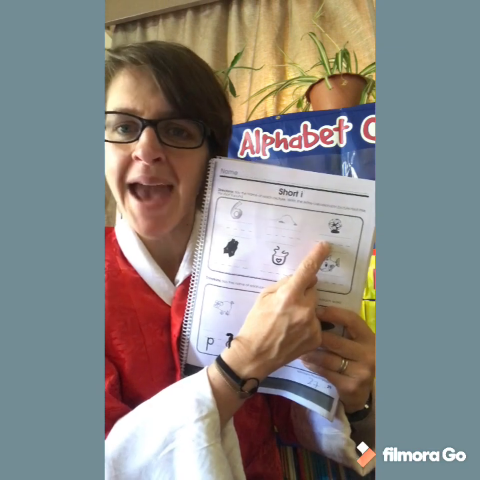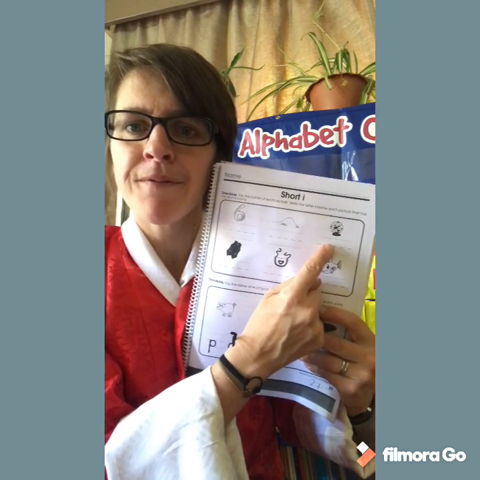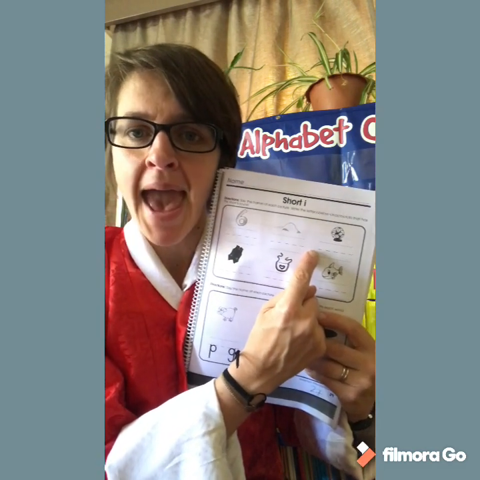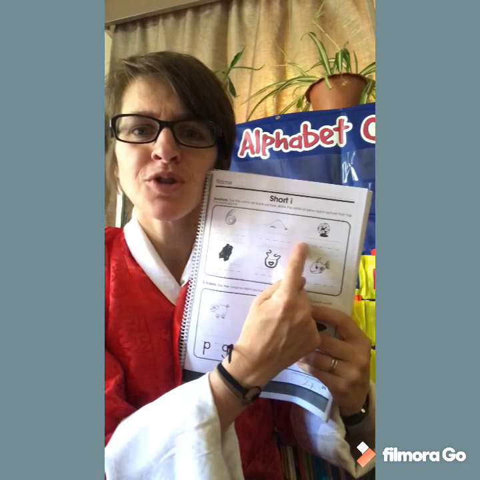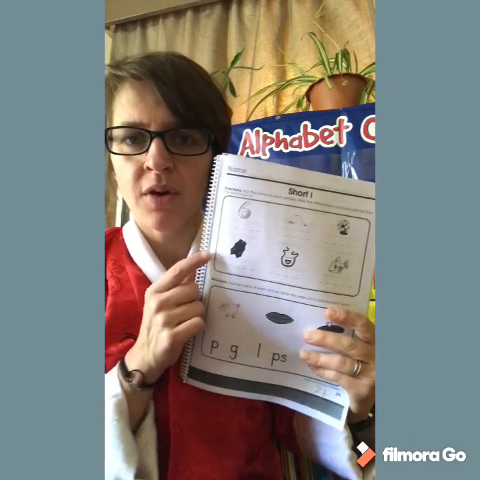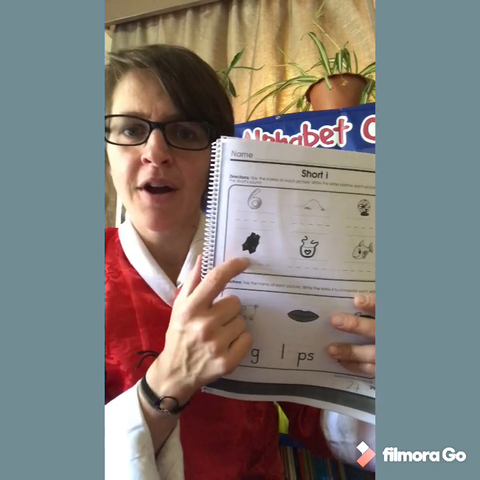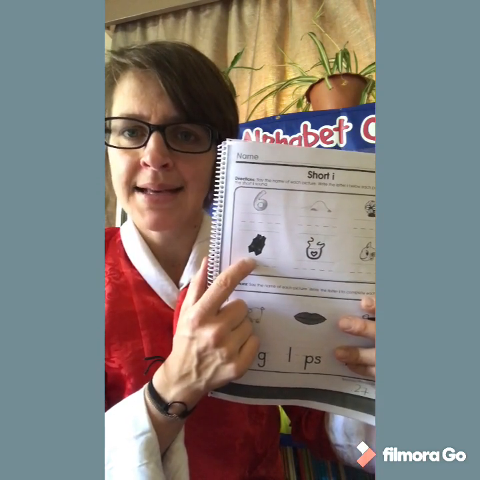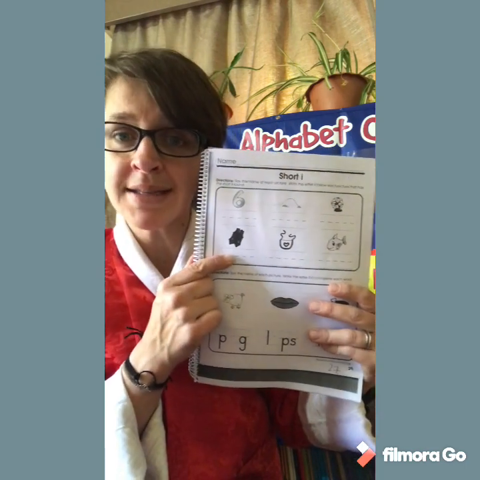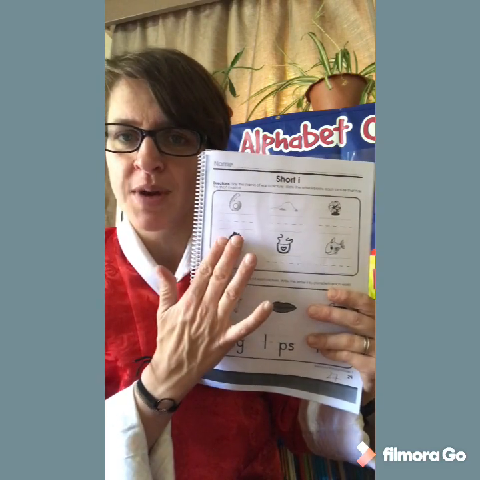Now let's go to fan. Fan. Do you hear I in fan? No. So you don't need to write anything, or you can write an X on it. Okay, now go to vest. Let's say it slowly together. V-E-S-T. Vest. There is no I sound in vest. So you can just put an X on it or not do anything.